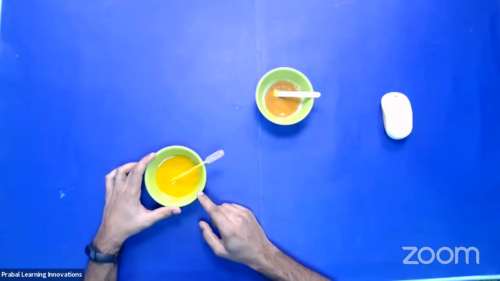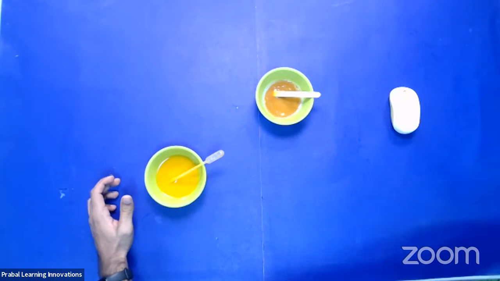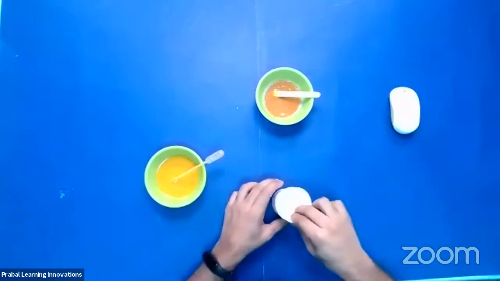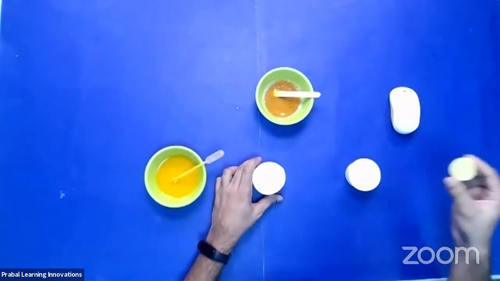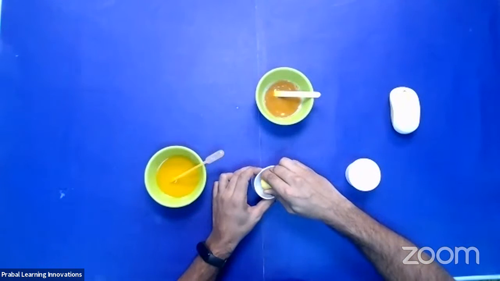So let's try turmeric with an acid and check if there is any color change. For acid, I have a lemon, which contains citric acid. I'm going to squeeze it into the cup.